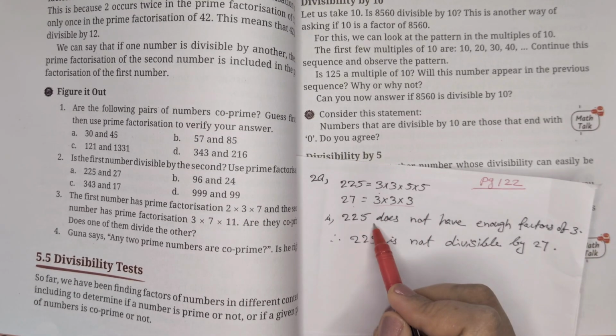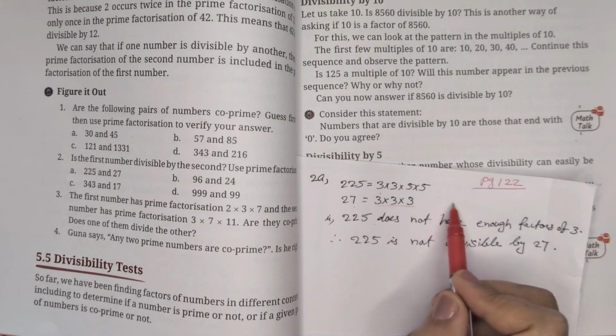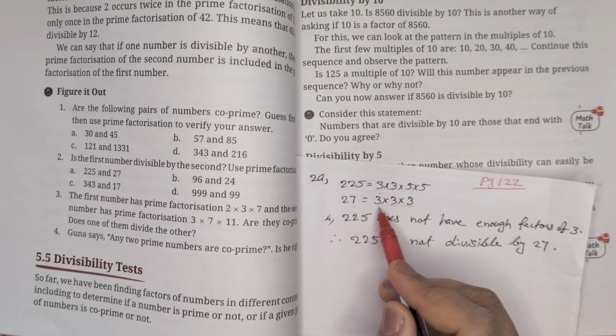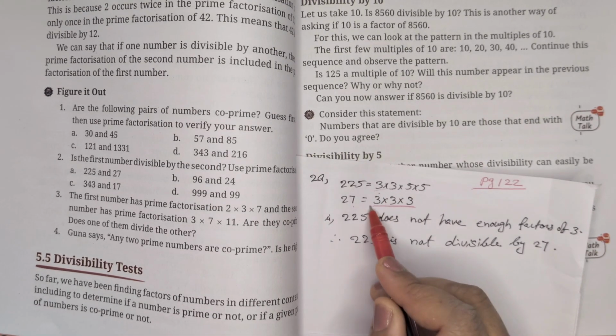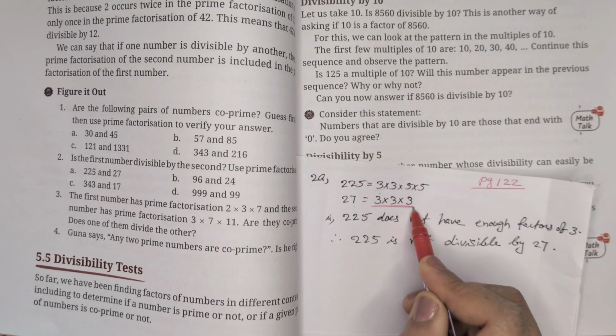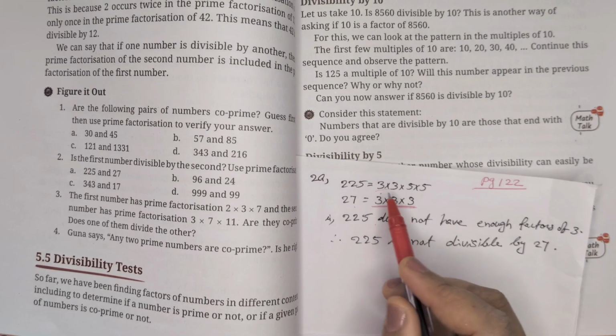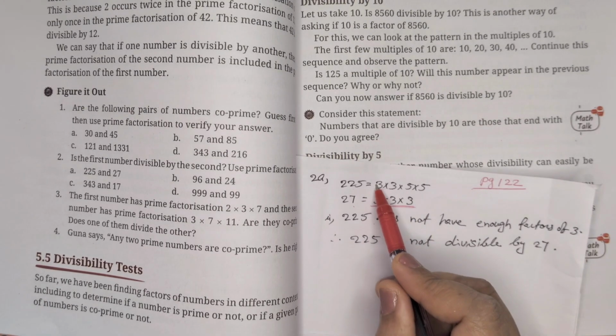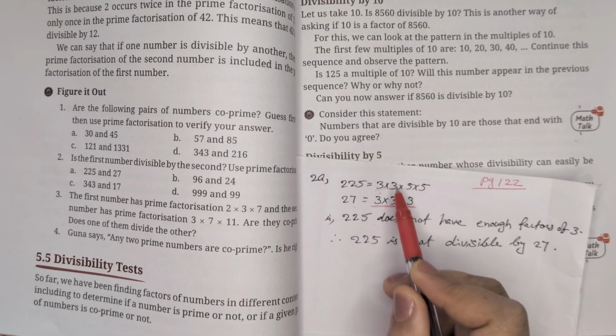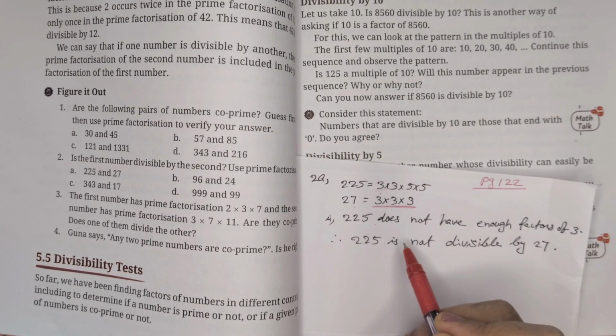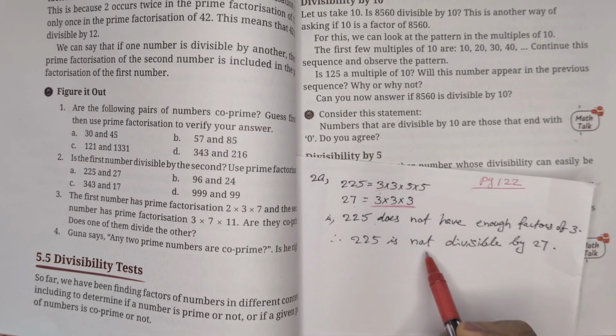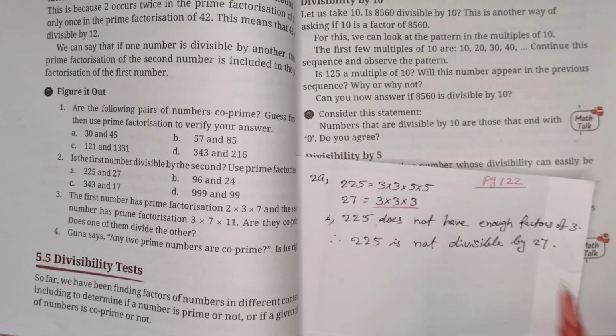Here 225 does not have enough factors of 3. It has only two 3's, but 27 contains three 3's. So the first number does not have enough 3's in this case. So we can write 225 is not divisible by 27.